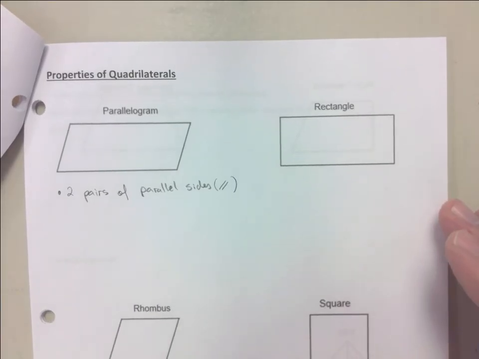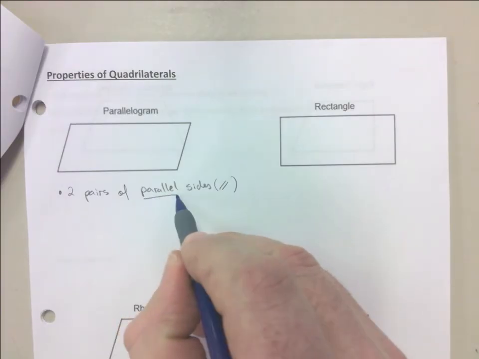What does parallel mean? Two lines are parallel. What do I mean by that? If I walk parallel to someone, will we ever cross paths? We'll never cross paths. We're actually walking alongside each other, okay? So that's what parallel means.